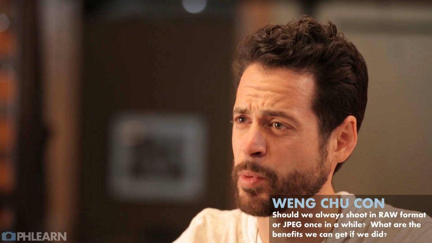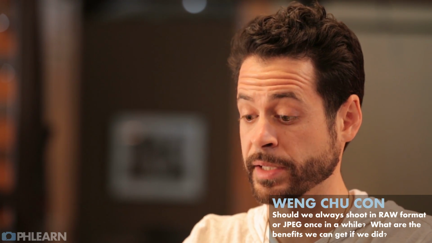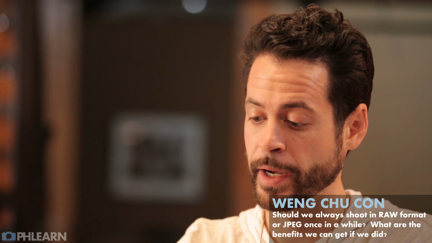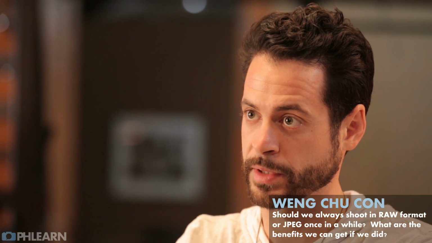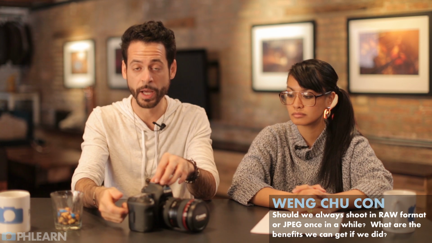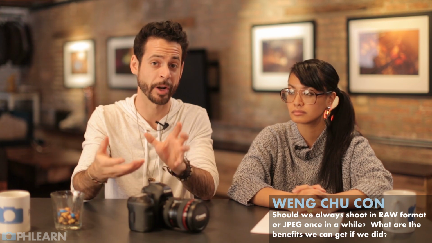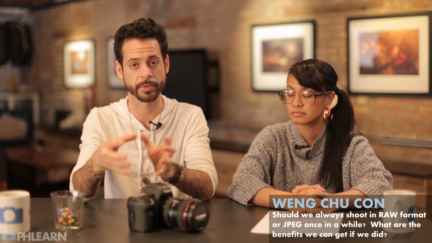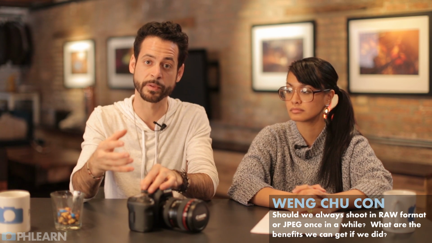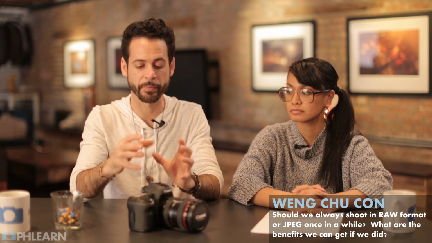If you're shooting action sports, a lot of the time the file size will actually cause a slower save time from your camera's memory to the memory card, and so you'll sometimes be able to shoot fewer frames per second if you're shooting RAW as opposed to JPEG. I don't imagine that's a huge issue for a lot of you, but the file sizes are bigger.